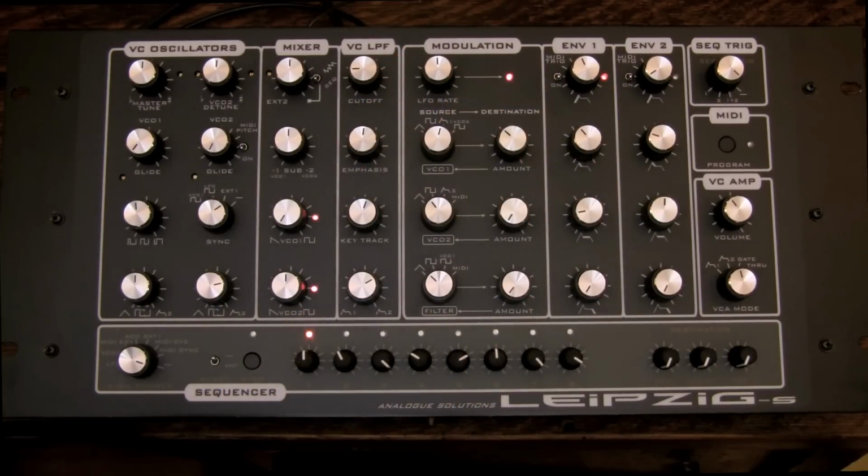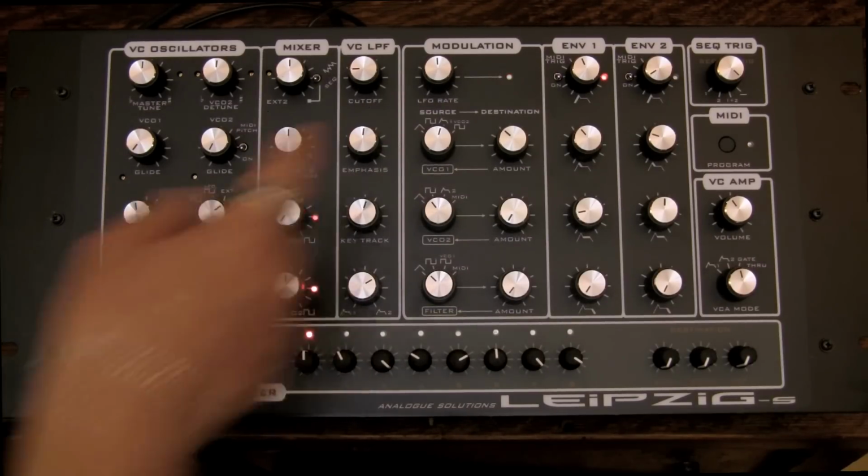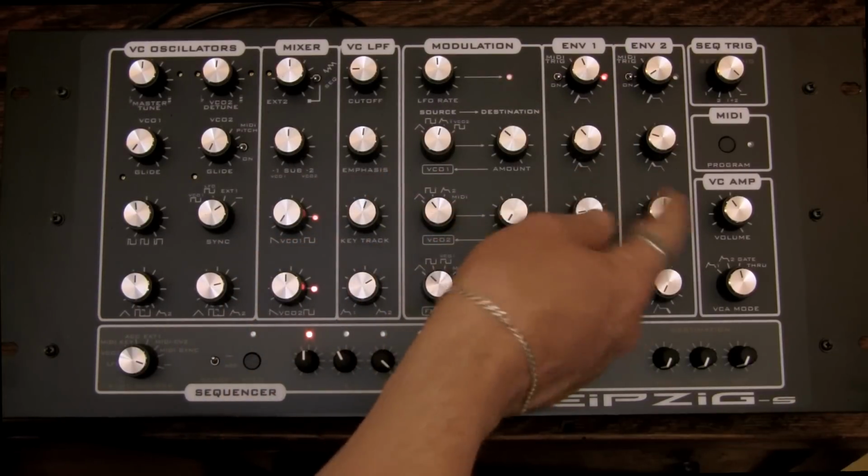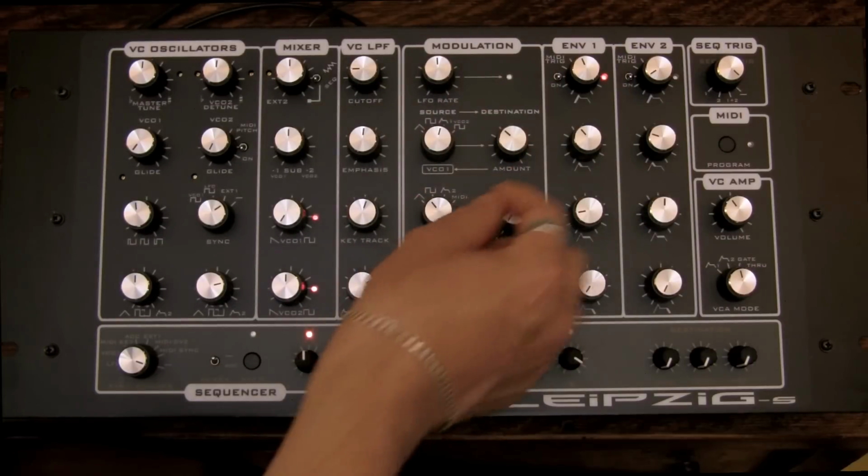Next is what's really awesome. So often in basic analog synthesizers, we don't have a way to route the envelopes to the oscillators. And it's a terrible shortcoming because so much can be done when you can modulate pitch in that way. And here we can see that we can direct envelope 1 to VCO1's pitch.